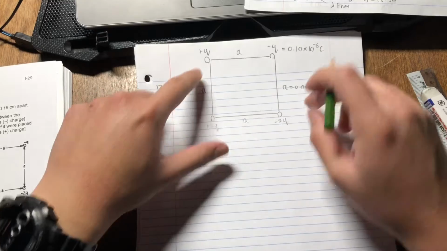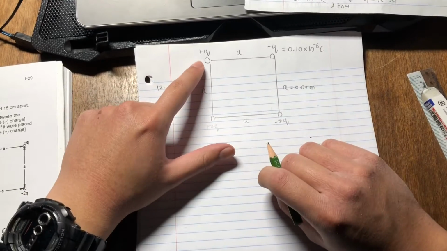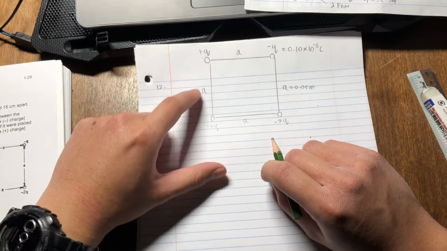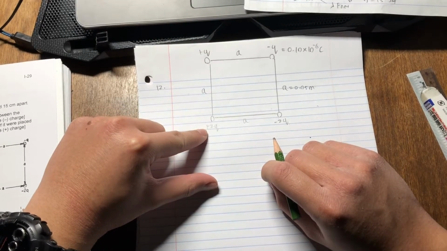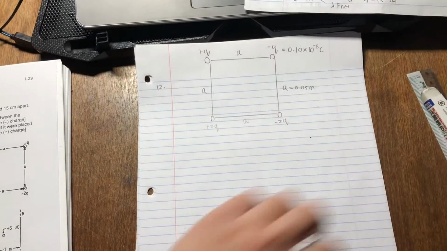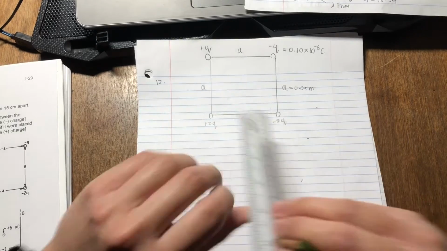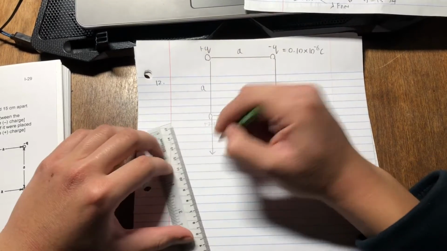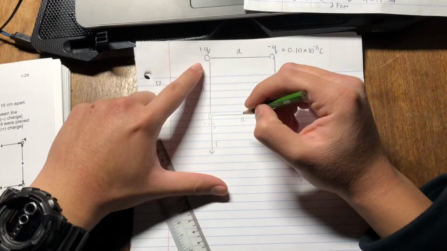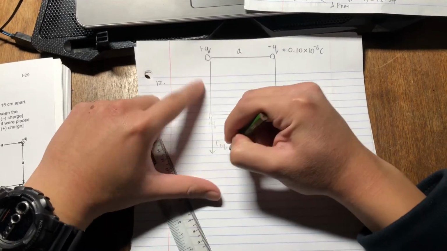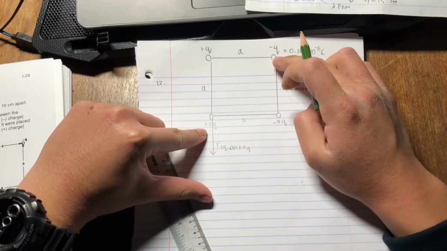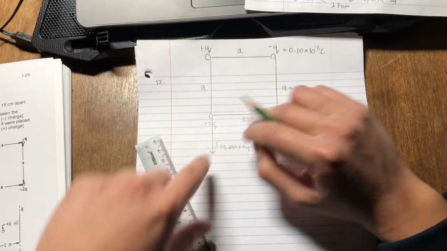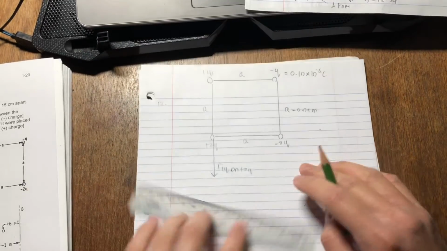So you just look at all the other charges and see what kind of forces they apply onto this one. If you look at this plus Q charge, it is repelling this positive 2Q charge down. So I'm going to draw a vector that is going down, and I'll label this the force of plus Q on the plus 2Q charge. So that's 1. Let's look over here. It's a negative and we have a positive, so this will be attracted up there.